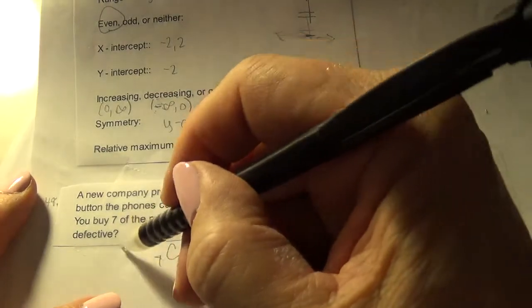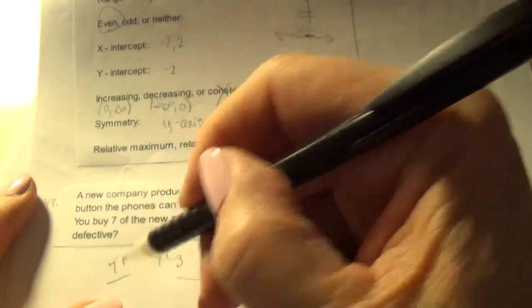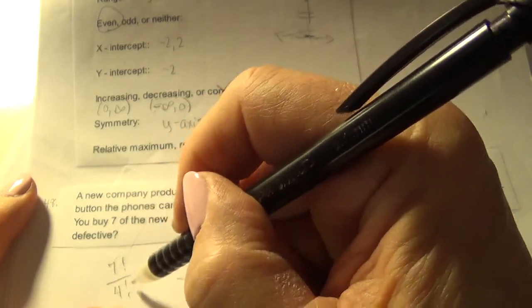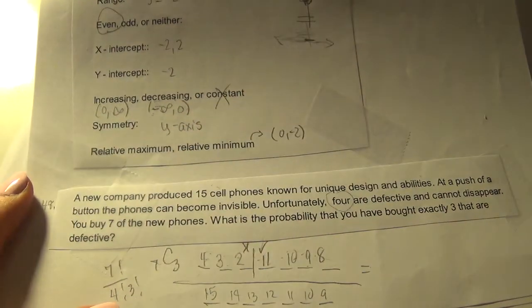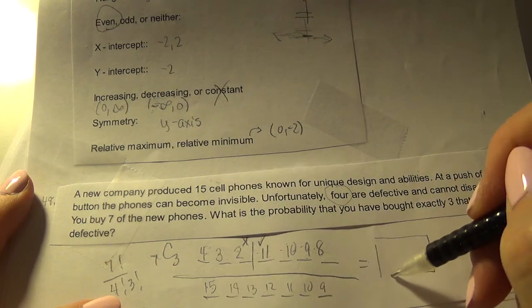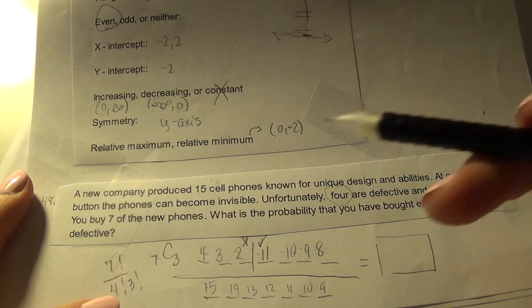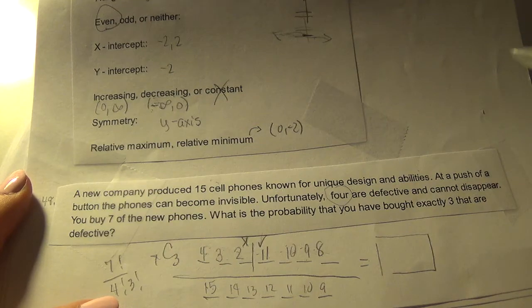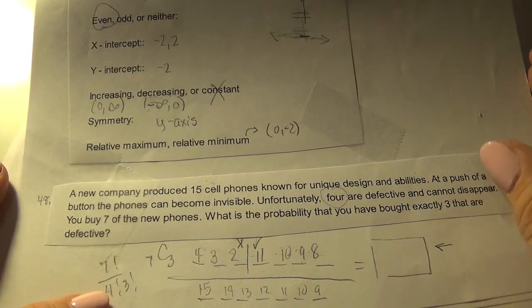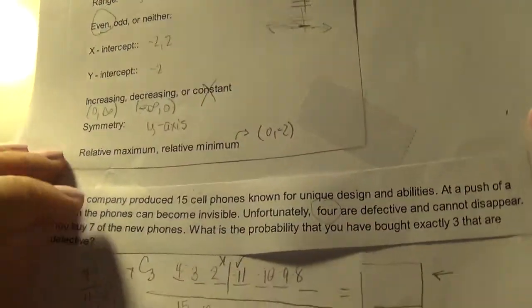And that is calculated 7 factorial over 7 minus 3 factorial times 3 factorial. Alright, I don't have that answer, but I'll let you calculate it, and I can check that with you tomorrow so I don't use up so much video space, but that's the numbers.